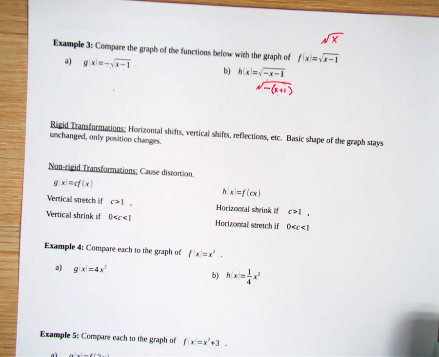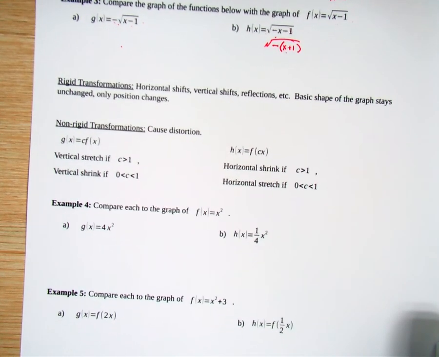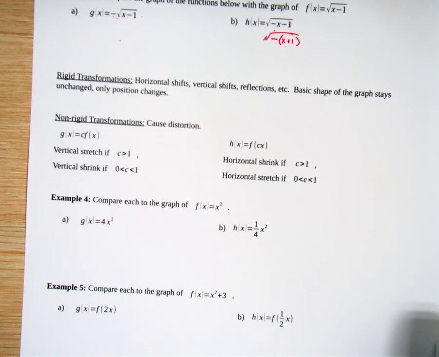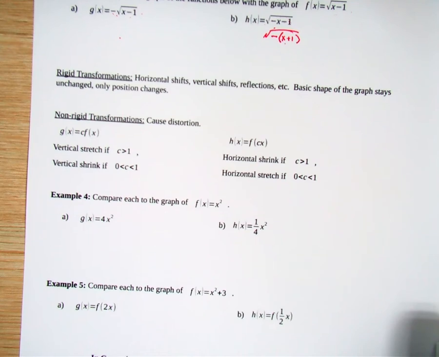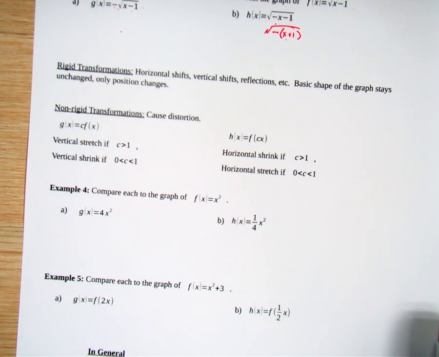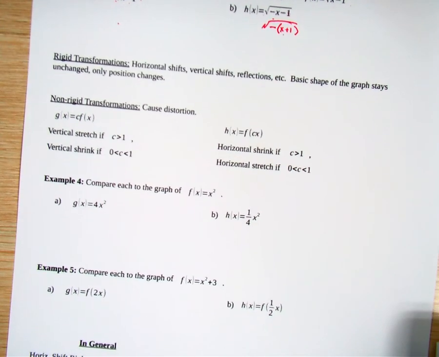Non-rigid causes distortion. So now we're going to be talking stretches and shrinks, or compressions. And they're very tough to tell the difference between the two. They essentially do the same thing. So normally you just really talk about the vertical stuff, because the horizontal ones are basically going to do the same thing.